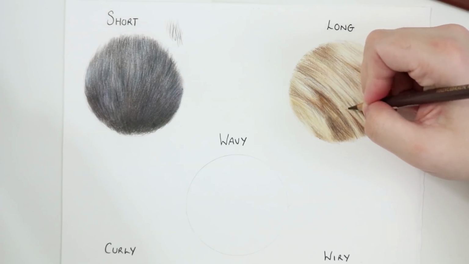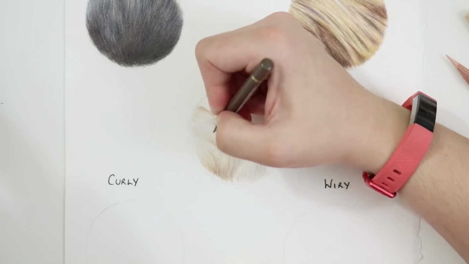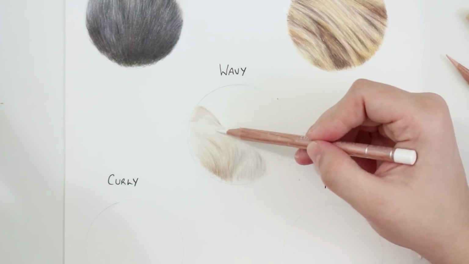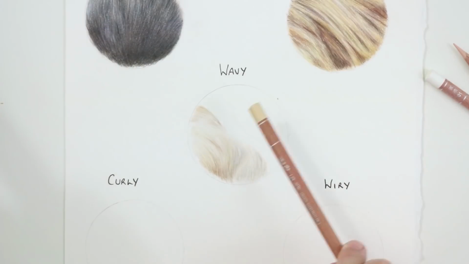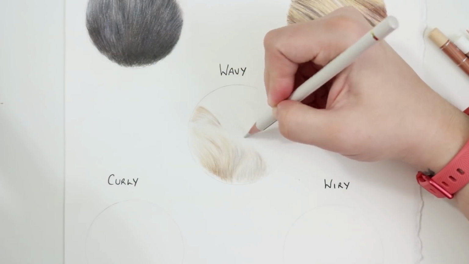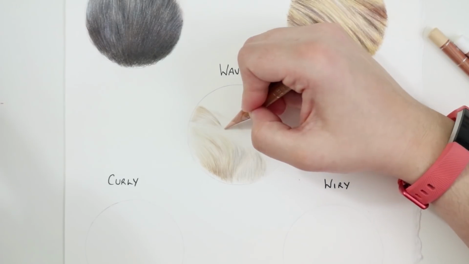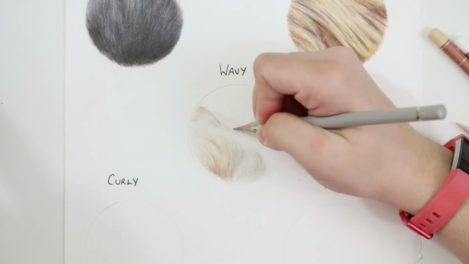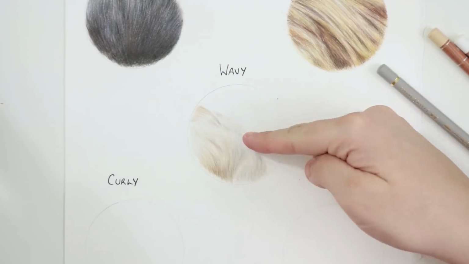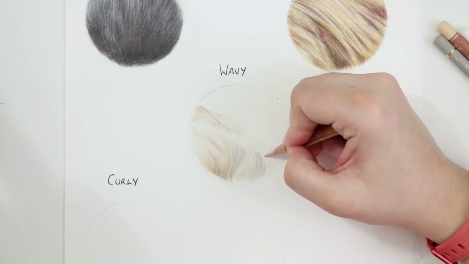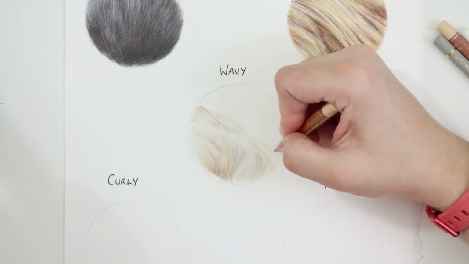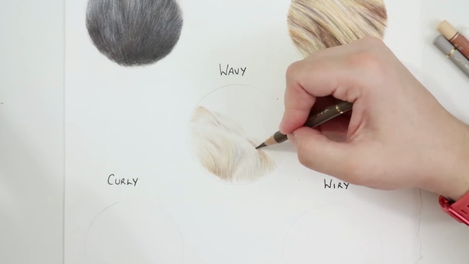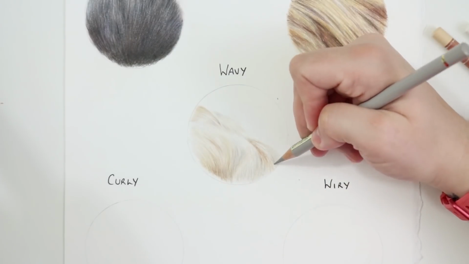But line length is really important, because if you were to go in with really long strokes on a short haired animal, it's going to make that animal look really long haired, and you're going to lose that element of realism. So you really want to make sure that you pay attention to the length of the fur, or the direction of the fur, the direction of feathers, anything like that, and apply that through your pencil. Make sure you're working in the correct direction with the correct length of line.